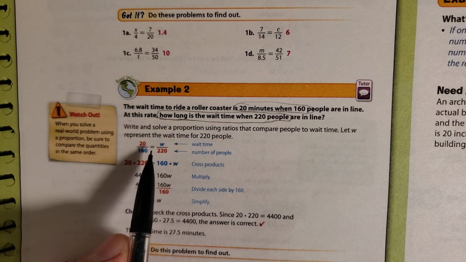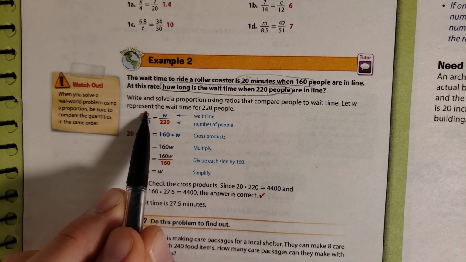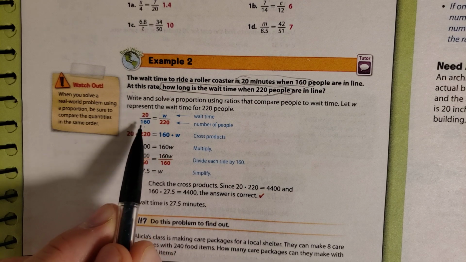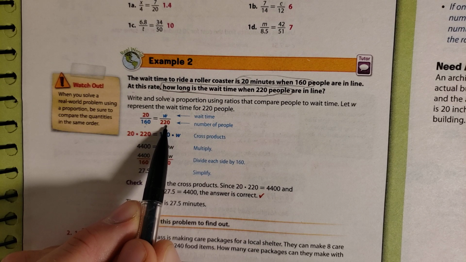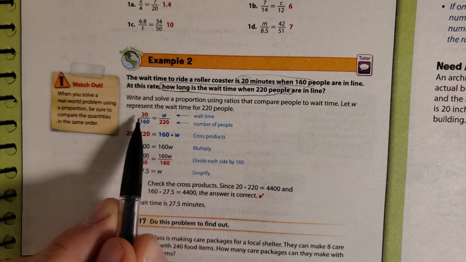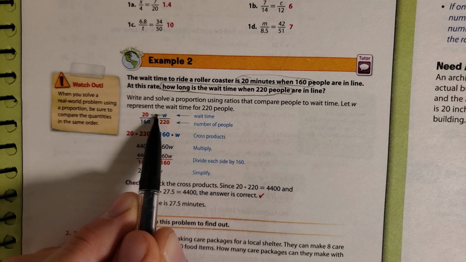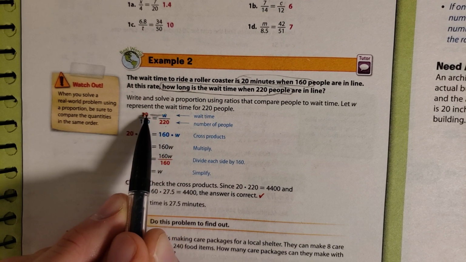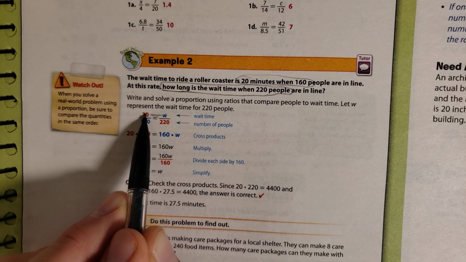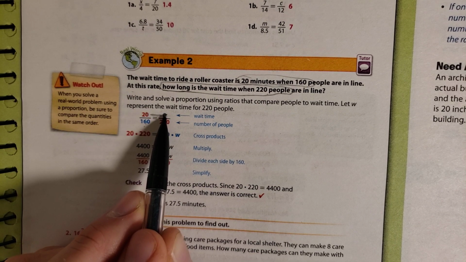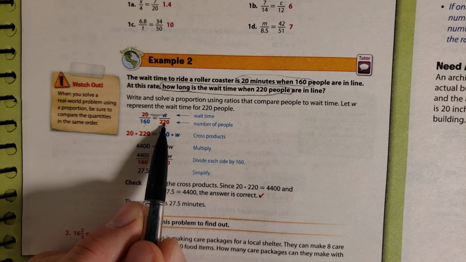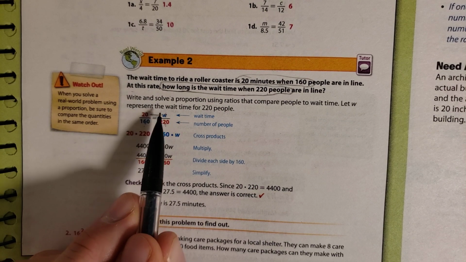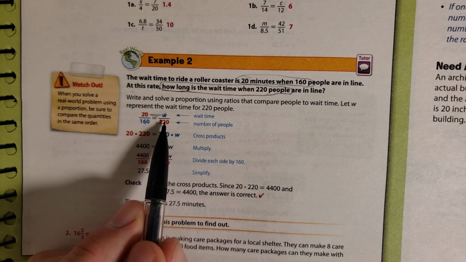The key is that once you set it up, the book set it up here for you. Okay, that's 20 minutes for 160 people. So how long would it be for 220 people? All right, one of the key things is that the numerators have the same unit. So if this is talking about time, the length of the wait, then this has to be talking about the length of the wait. And then if this is talking about people, then this has to be talking about the people. One common mistake is that you flip that second ratio over, and then it's time here and people here, and that wouldn't make sense in an equation.